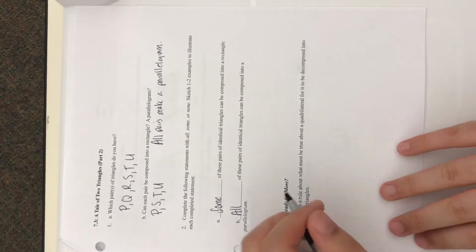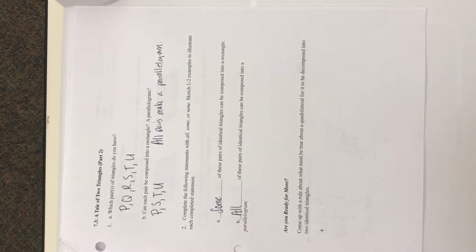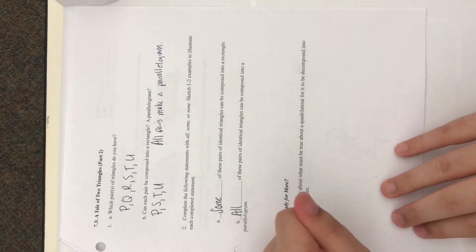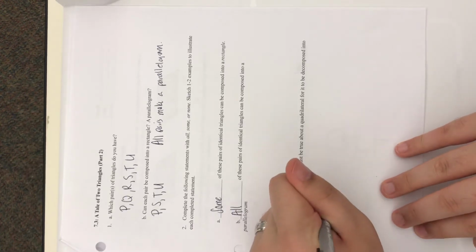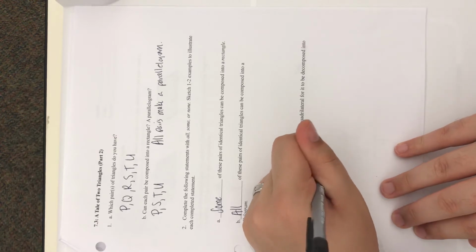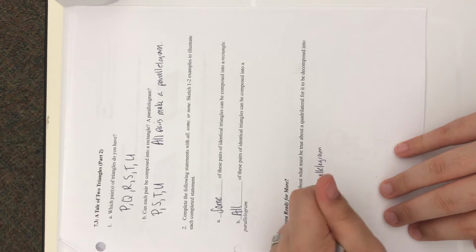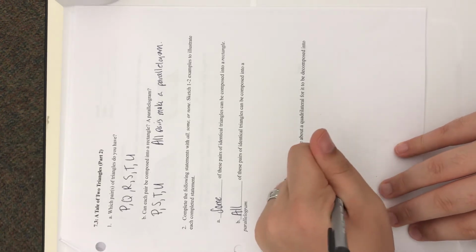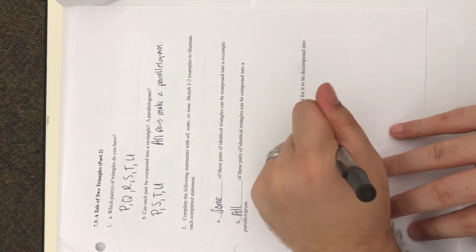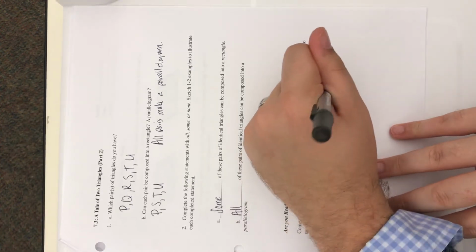Down here, our rule was that in order to find out if a quadrilateral is able to be decomposed into two identical triangles, it must be a parallelogram. It must have two pairs of parallel sides that are congruent.